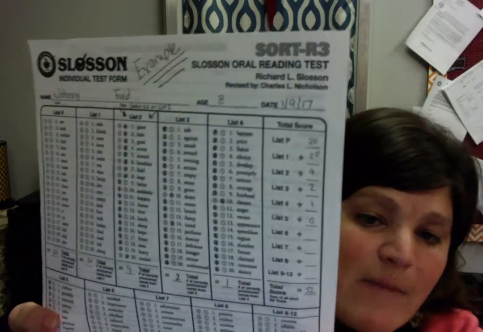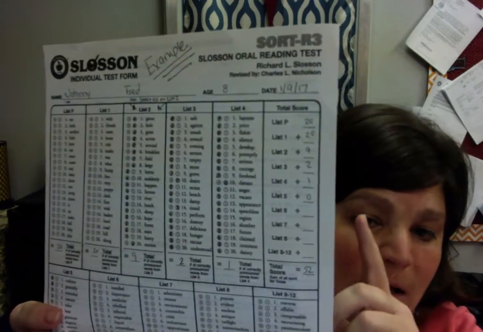On the table, you're going to find where the student scored. So, little Fred was able to make list P, list 1, 2, 3, 4, and at list 5 he topped out. He couldn't pronounce any of those words. So he got a 52. Even though it looks like a 25 on your side, it's a 52.